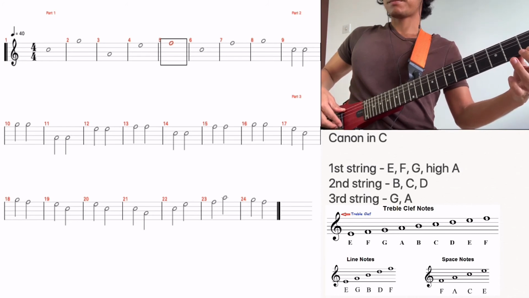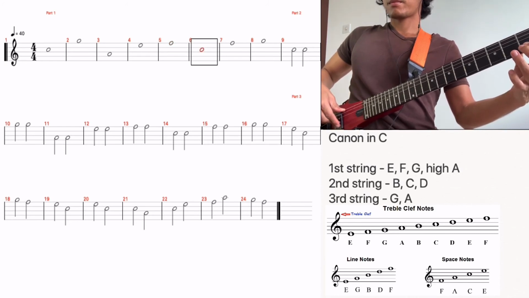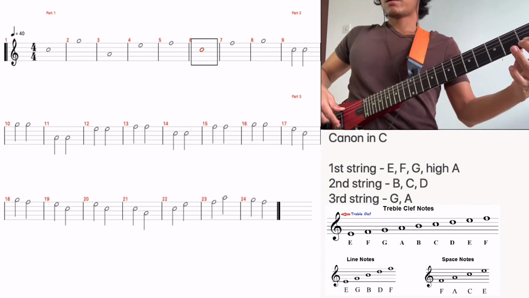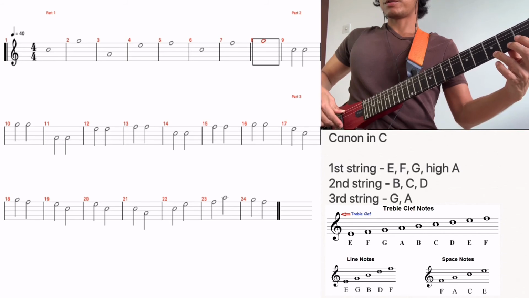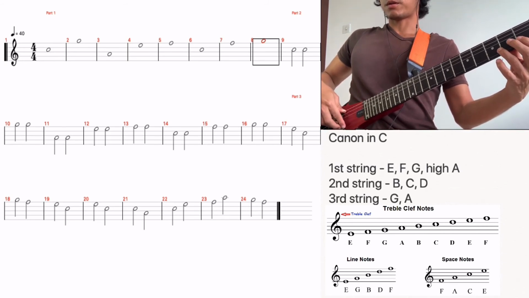That's a C. And that's an F again. And that's a G.